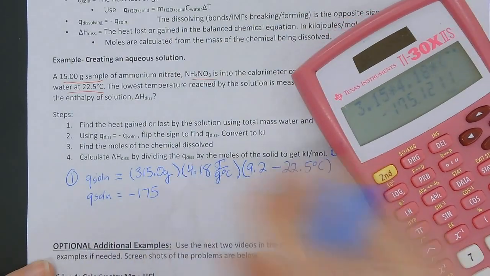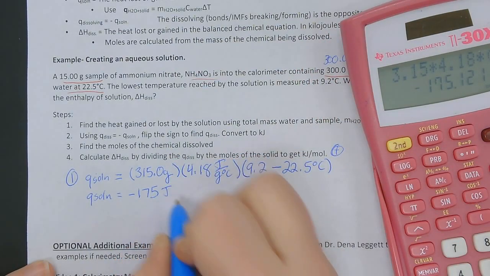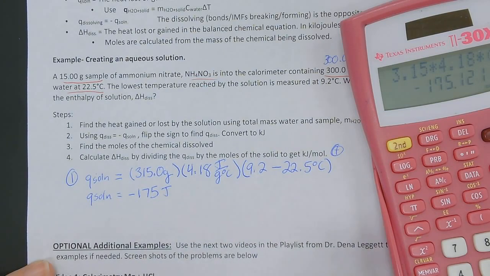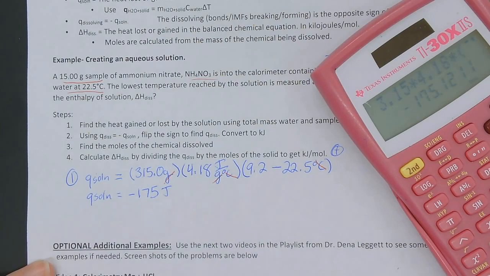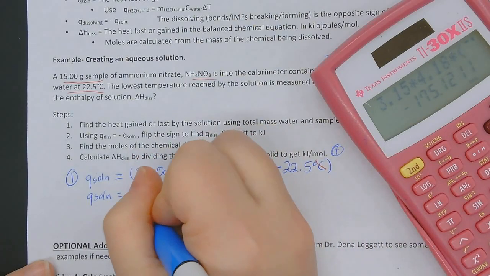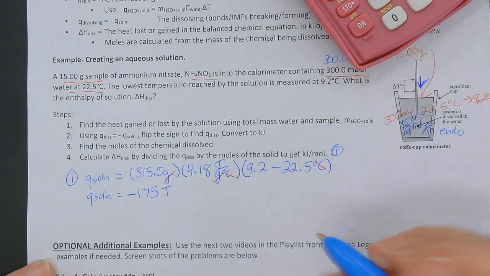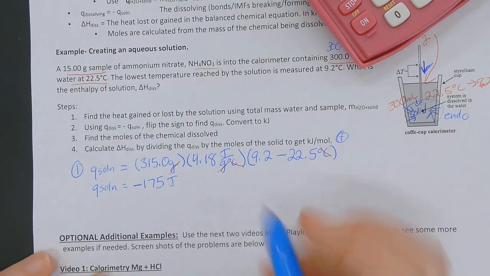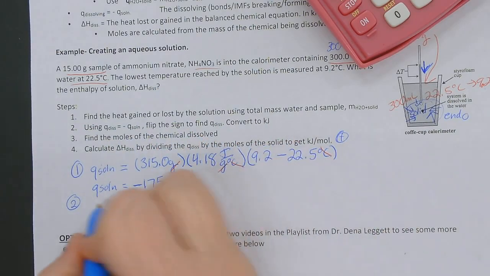175, so we got probably just 3 sig figs there, joules of energy, because our units here, we got grams canceling, Celsius canceling. So as we suspected, our water lost energy to our solid. Okay, so part 2, flip the sign, calculate kilojoules.